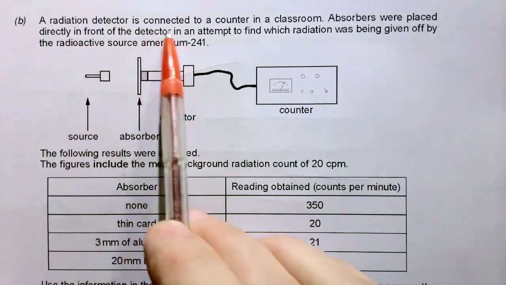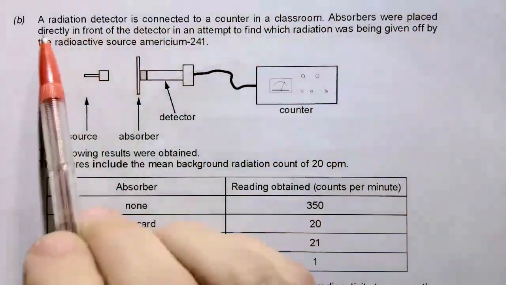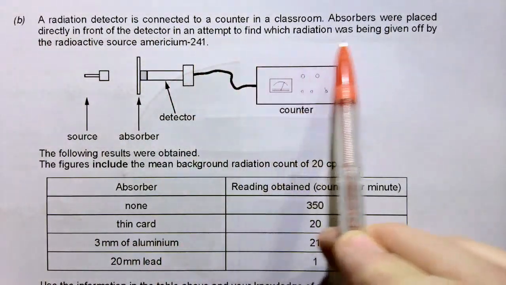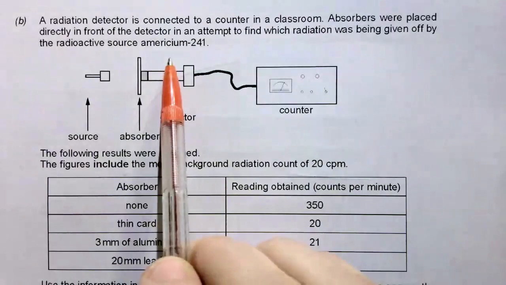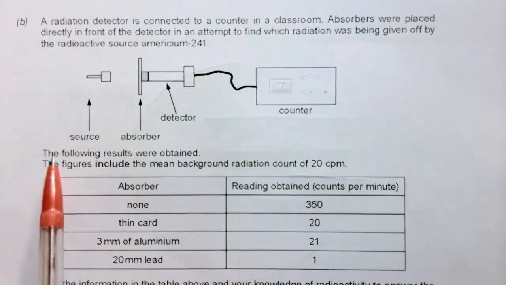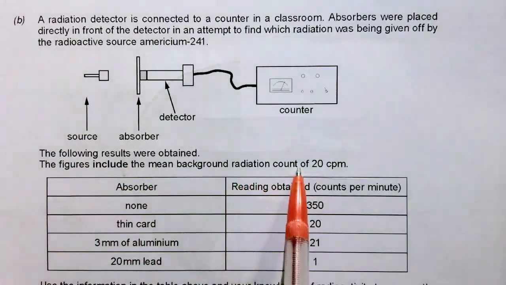So a radiation detector is connected to a counter in a classroom. Absorbers were placed directly in front of the detector in an attempt to find which radiation was being given off by the radioactive source americium-241. The following results were obtained. The figures include the mean background radiation count of 20 counts per minute.